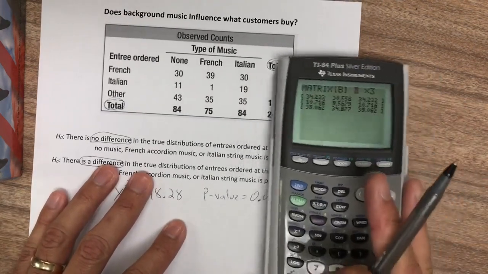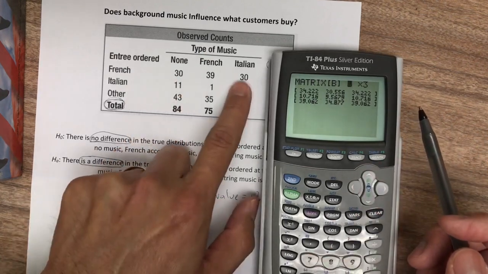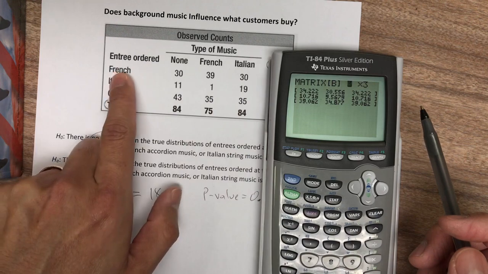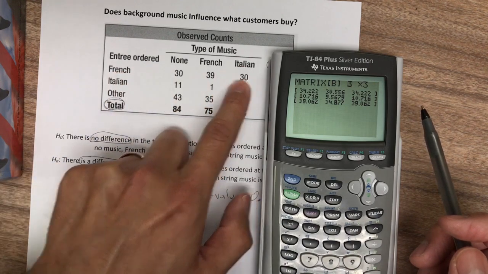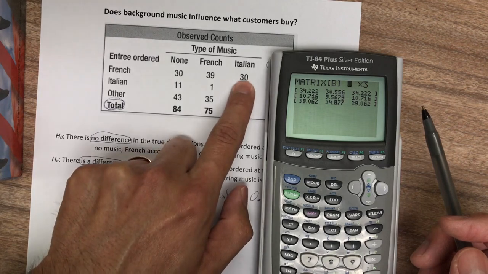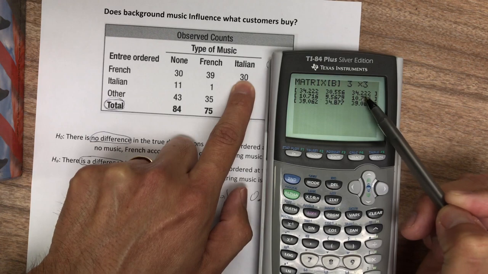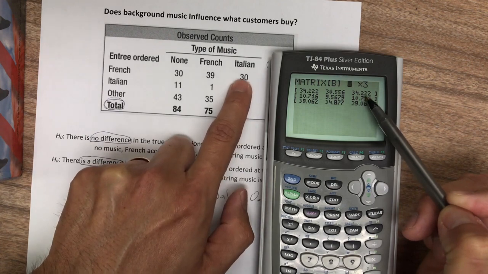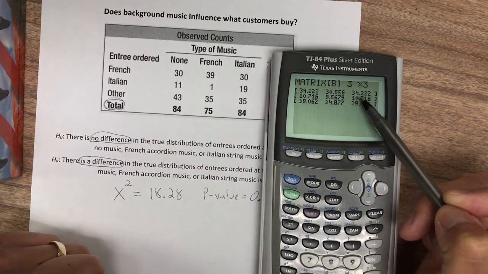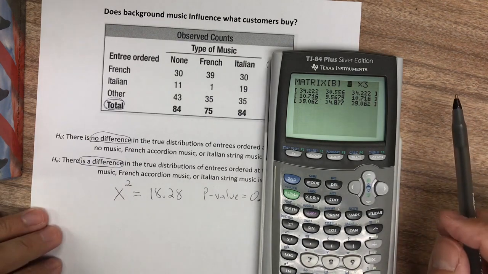If you want to compare, we can see Italian and let's say French. So Italian music and French entry. When Italian music was playing, how many people ordered French? 30 people. What was expected is right here, 34.22. So it's a little bit less than expected. We observed 30 people actually ordered French, but it was expected to be 34. So that's how you find the matrix.